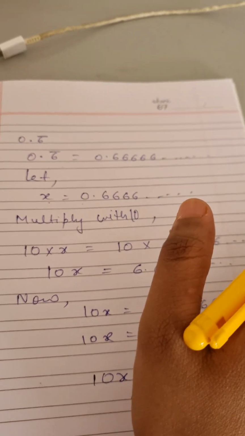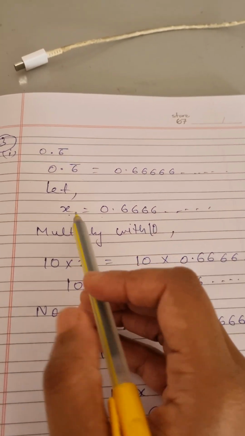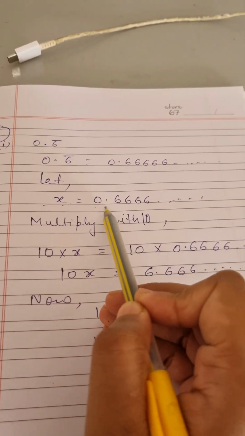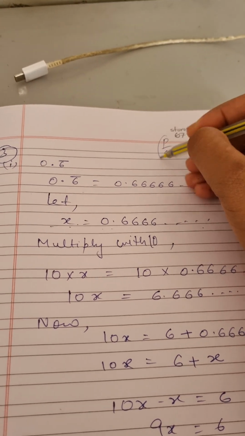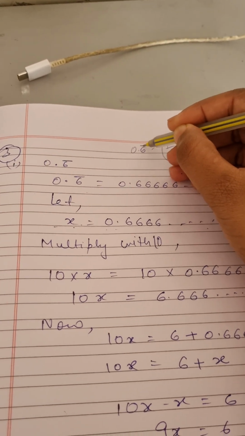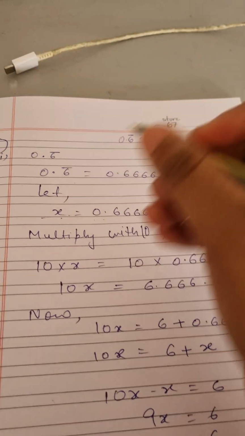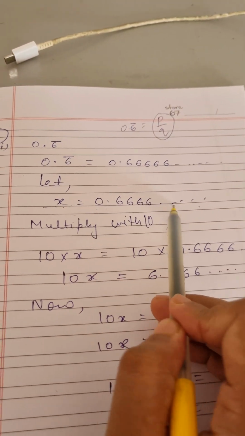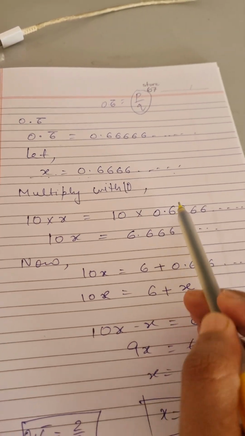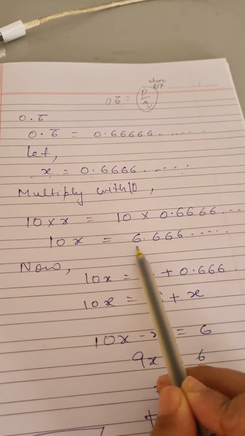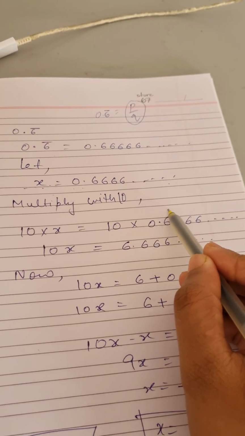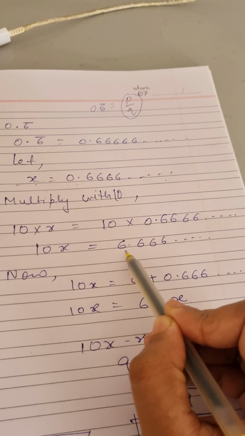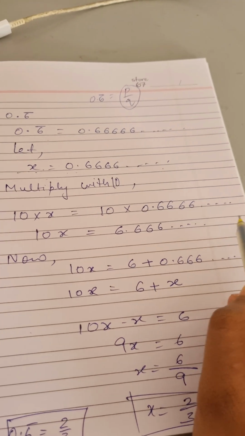0.666666, it continues. Now we multiply this also with 10 and this also with 10. Why am I doing it? Because I have to get the answer in the form of p by q. That is why I have considered x, and now I will multiply with 10. So 10x is equal to this. I'll multiply with 10, so the decimal will move and it becomes 6.06666 and goes on.